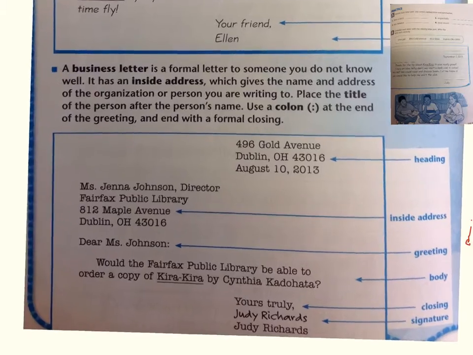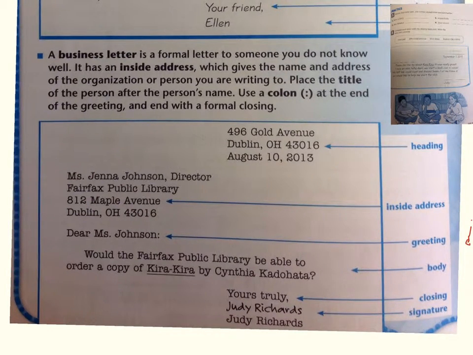Now, a business letter is a little different. You can see that the greeting is very close to being in the exact same place. You still have the heading. The heading is the street, and then you have the city, state, zip, and then you have the date, just like the friendly letter. This is handwritten and this is typed. Okay? You also have an inside address. The greeting here is down here at the bottom. So this is your address, and this is the inside address, who you're writing to.